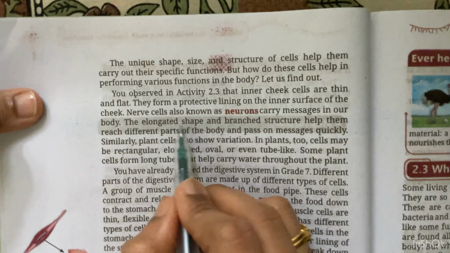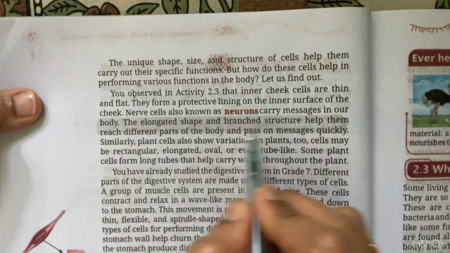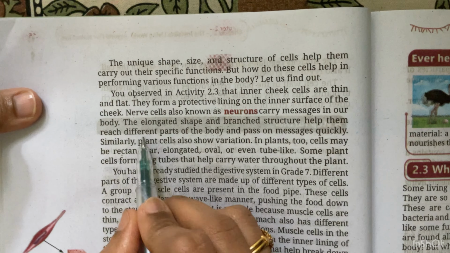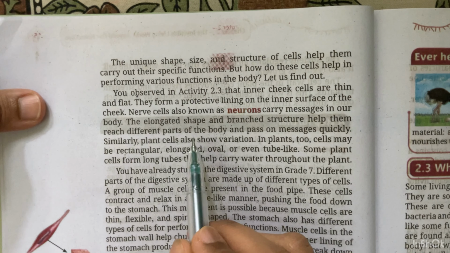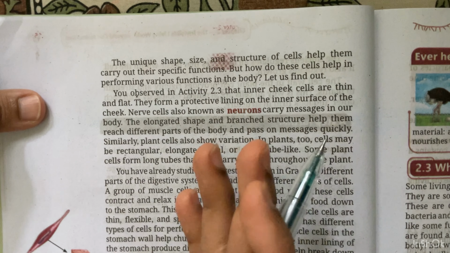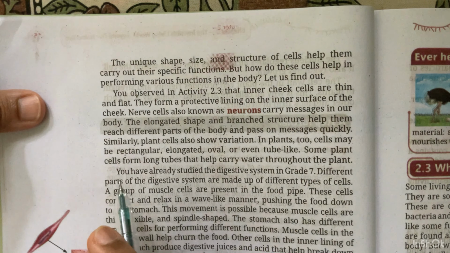The elongated shape and branched structure help them reach different parts of the body and pass on messages quickly. So neurons carry the message. The structure of neurons is an elongated shape, meaning they are long, with a branched structure. Due to these branches, they reach different parts of the body and pass the message very quickly. And neurons connect with each other.